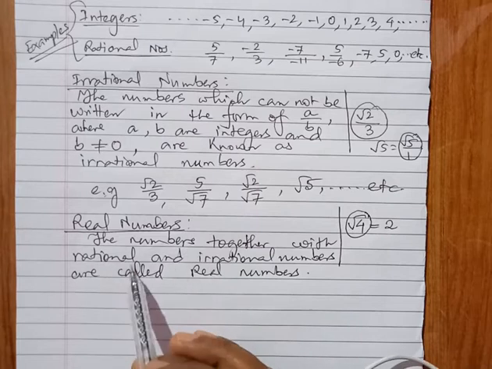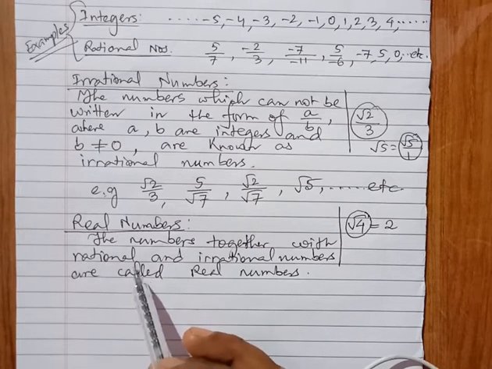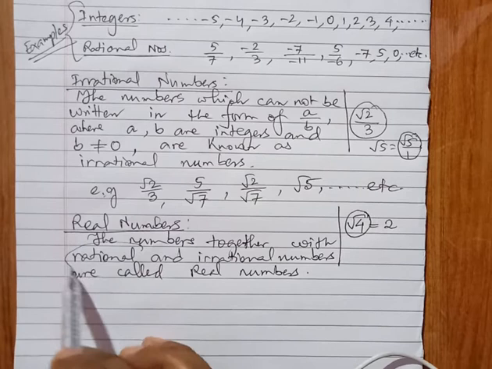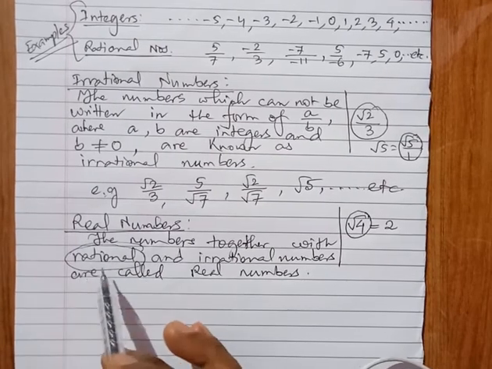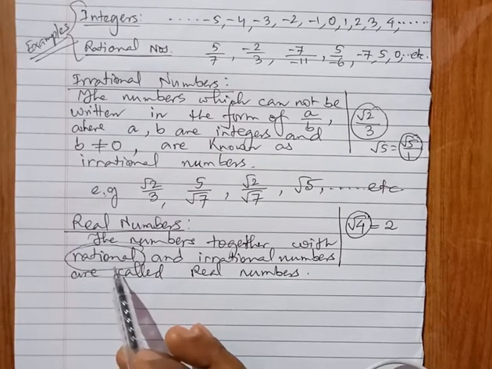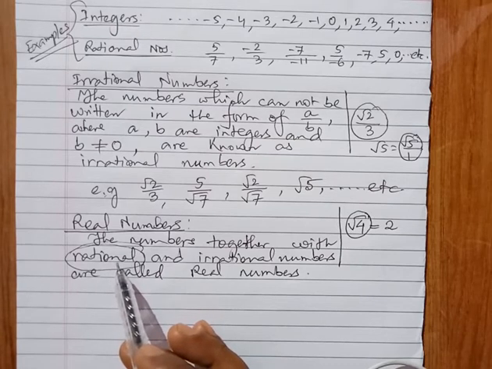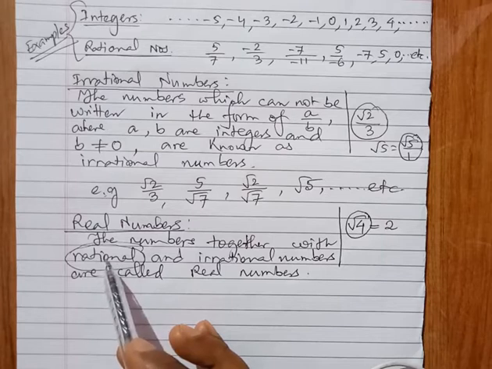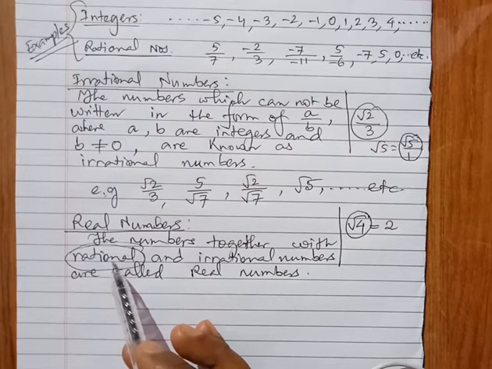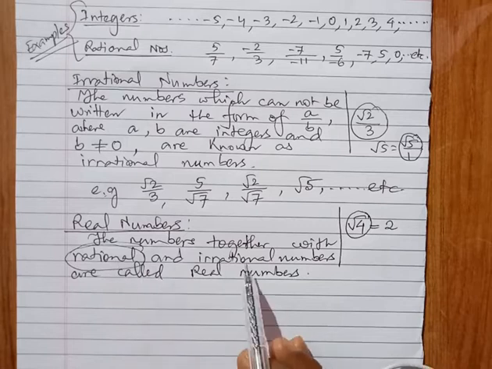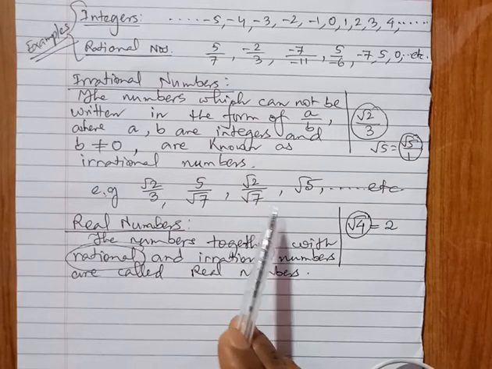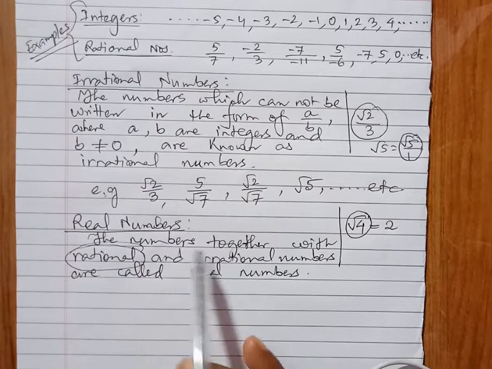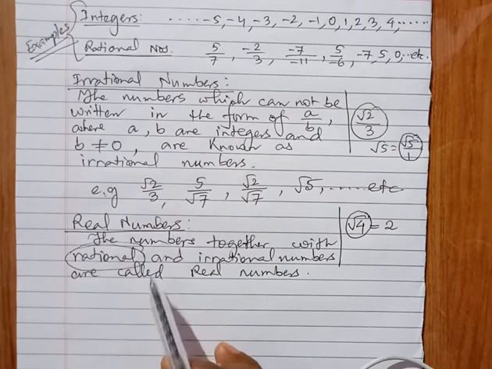So rational numbers contain all the natural numbers, then your integers, then your whole numbers, and irrational numbers, the definition is already given. So together it is known as real numbers.